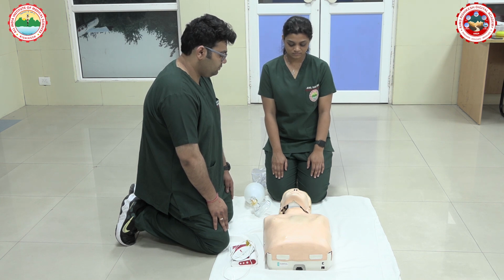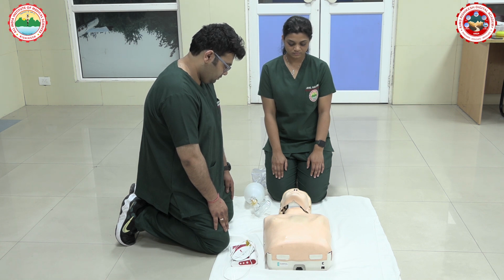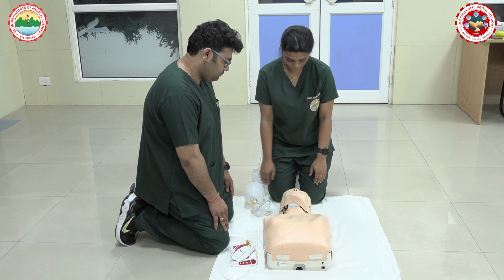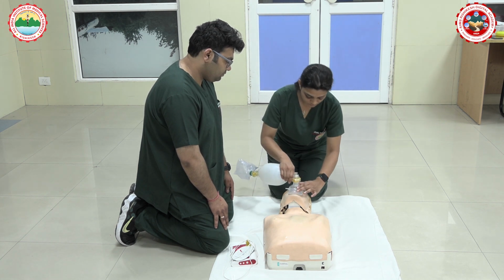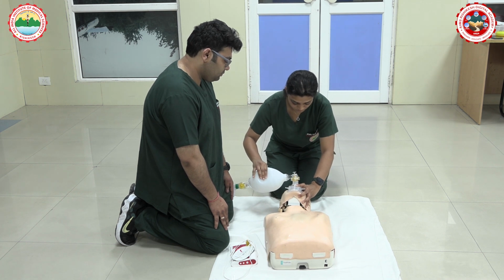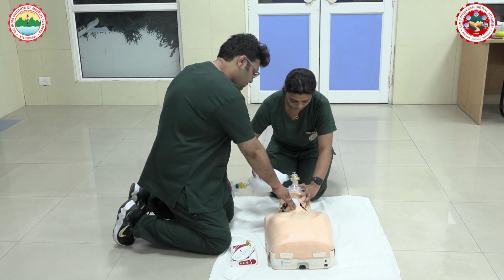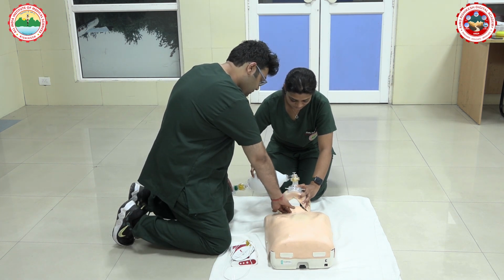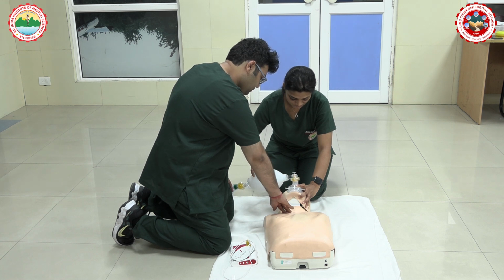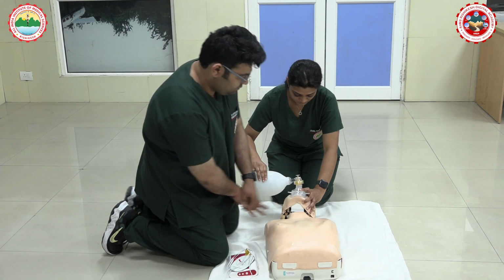In another scenario, if the person is not breathing normally but the pulse is felt, rescue breaths are to be provided. 1 breath every 6 seconds, and each breath is to be given over a period of 1 second. 1001, and after 6 seconds again 1001. Pulse is to be checked every 2 minutes. If in between we are not able to feel the pulse, we have to start with the CPR immediately.